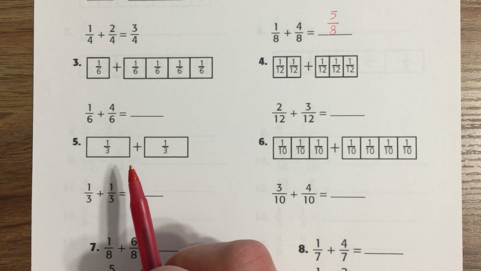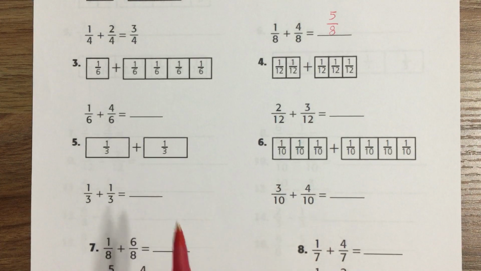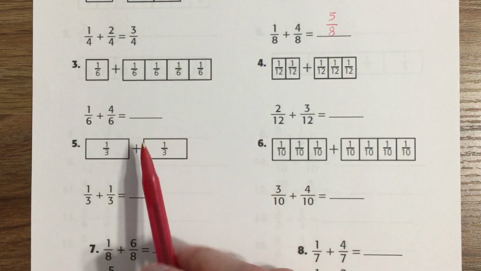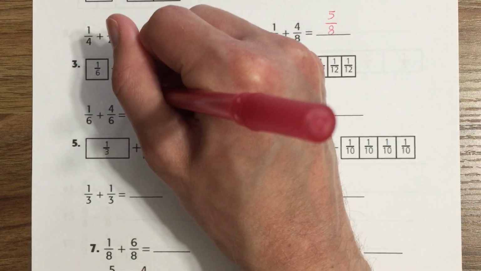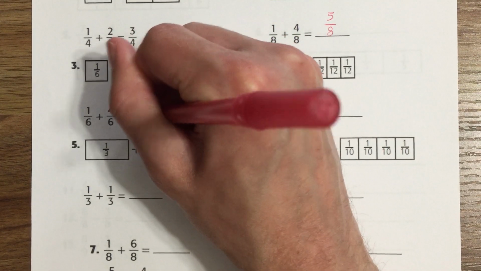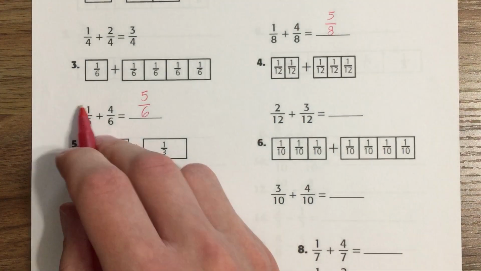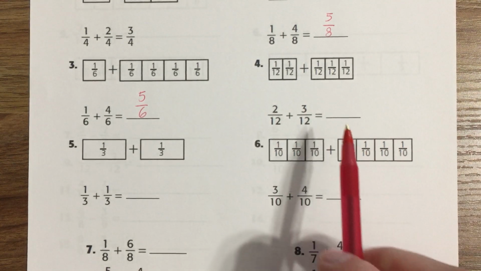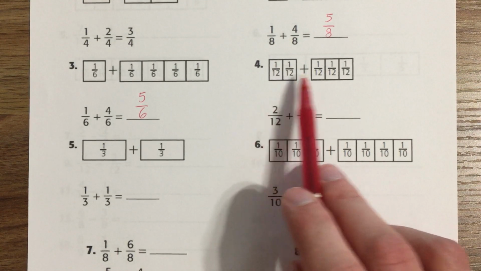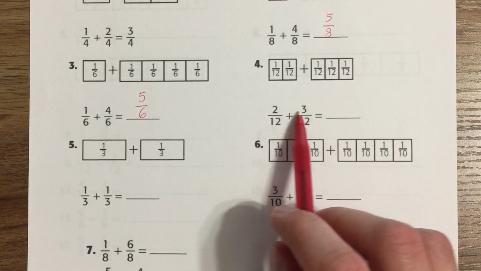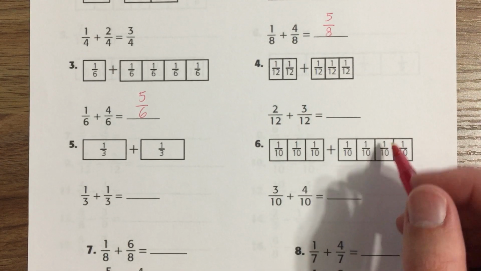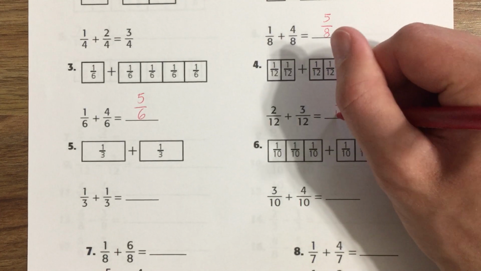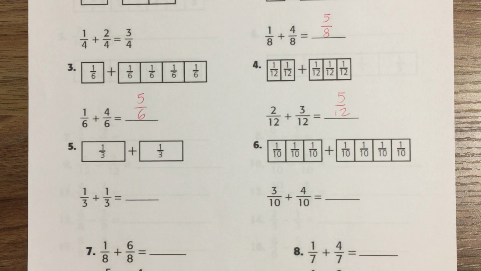4/6. Sixths, that's a tough thing to say. Sixths. Takes some practice, I tell you. So 1 plus 4 of those, we then have 5 of them. 5/6. Okay, 1 of them plus 4 is 5. Okay. Number 4, we can do the same thing. We have 2 12ths. We have 3 12ths. 2 12ths plus 3 12ths then equals 5 12ths.